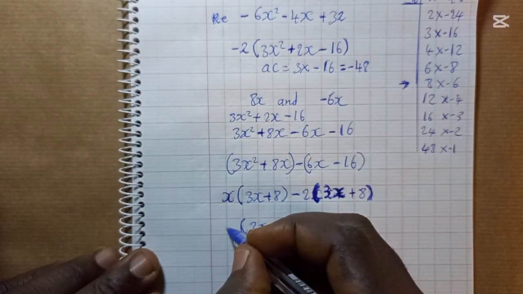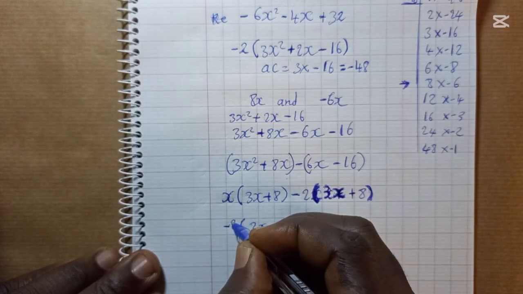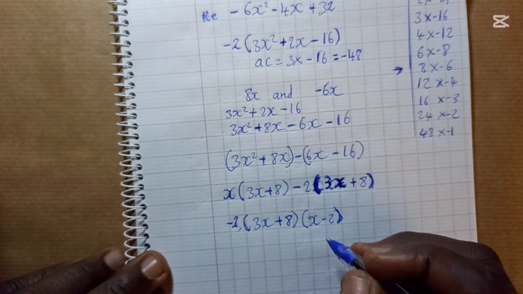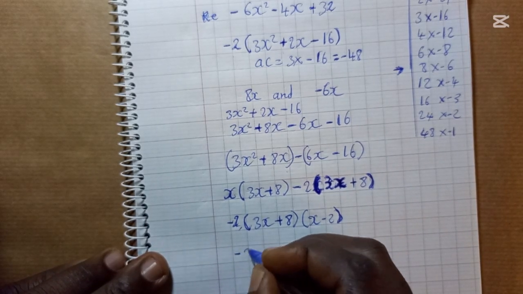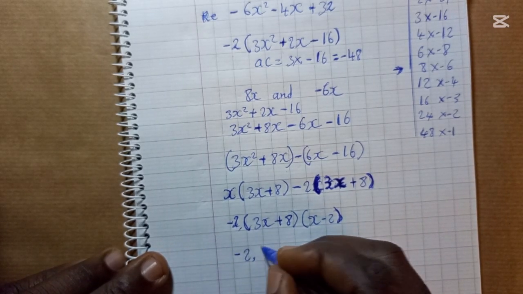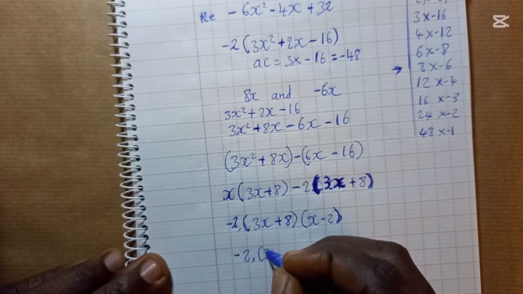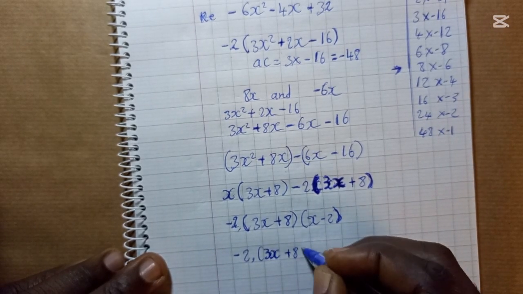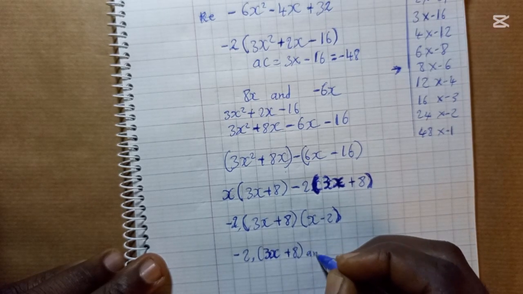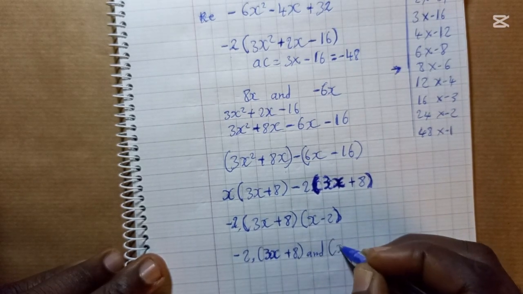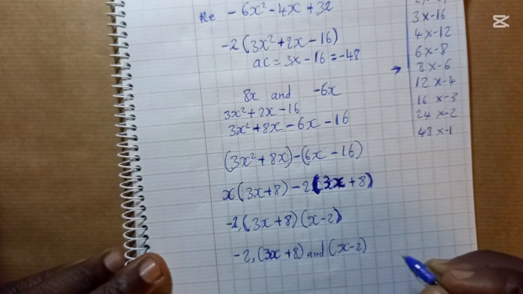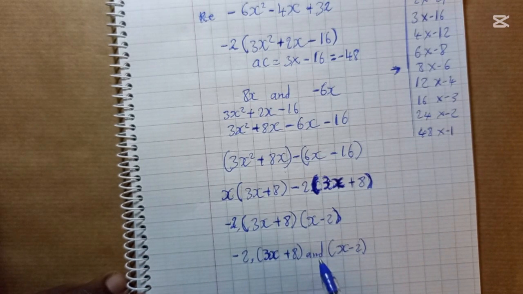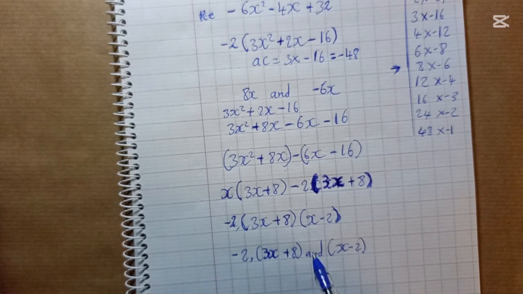I'm going to bring it down here. So the factors are minus 2, 3x plus 8 and x minus 2. So these are the factors of the expression for number 2.